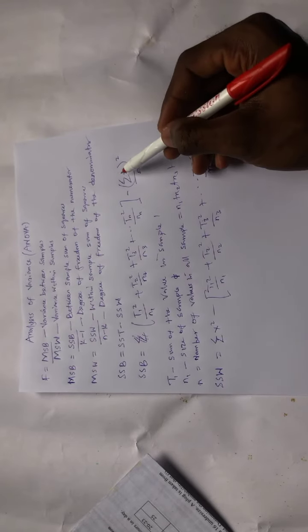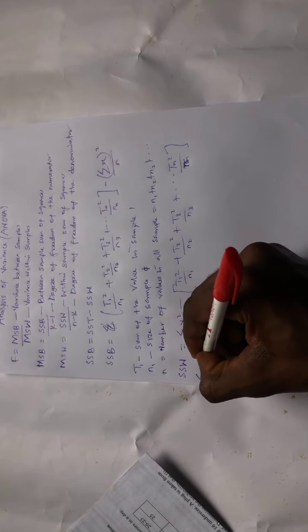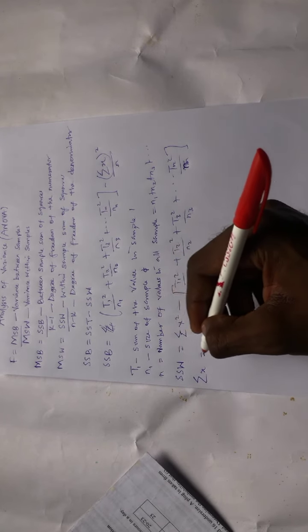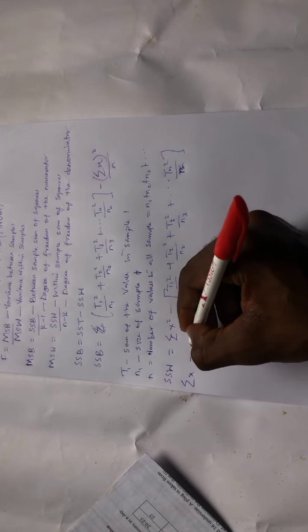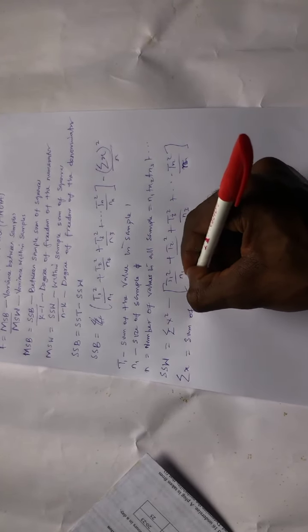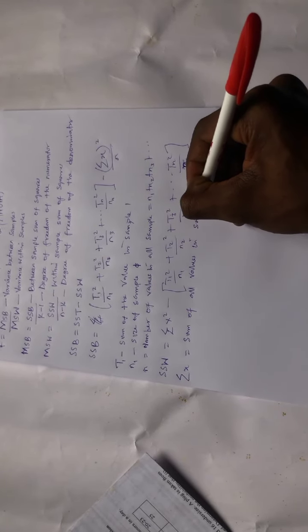I didn't define the meaning of this term: the summation of x is equal to the sum of values in all samples, which is T1 plus T2 plus T3.